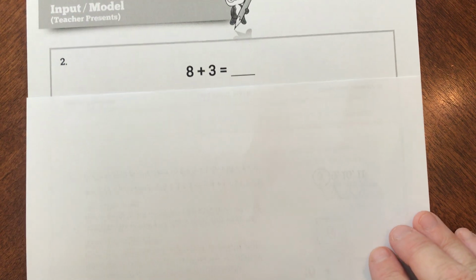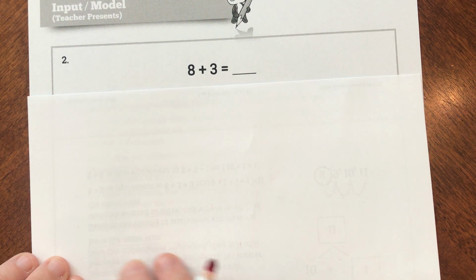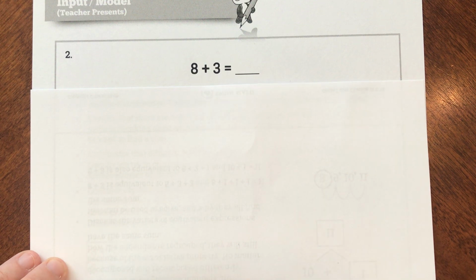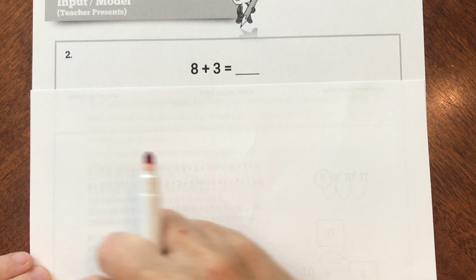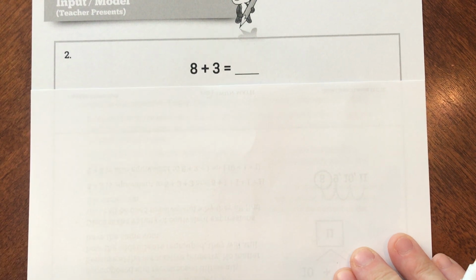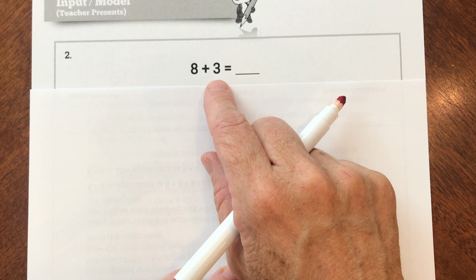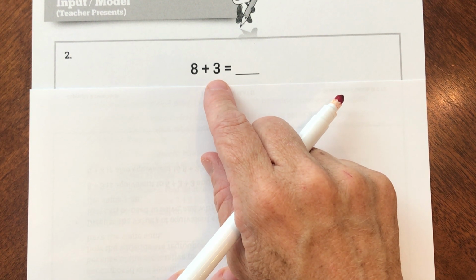And it says 8 plus 3. 8 plus 3. Now let's think about this, friends. I did 2 strategies on the last problem. Am I going to use my doubles or doubles plus 1 strategy on this? Let's think about this. Would I use my doubles or doubles plus 1 strategy on this? Oh, I hope you're saying no, Miss Munoz.